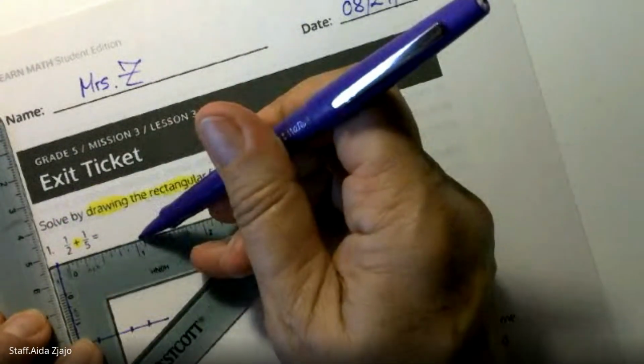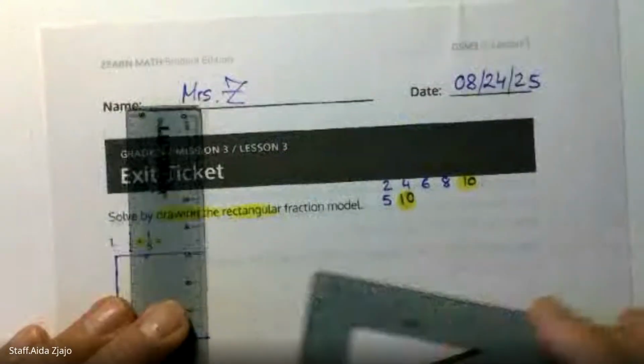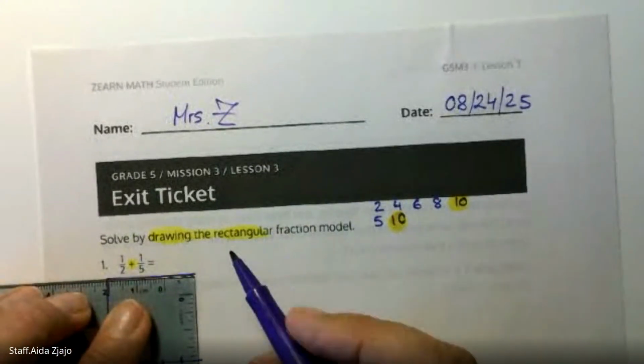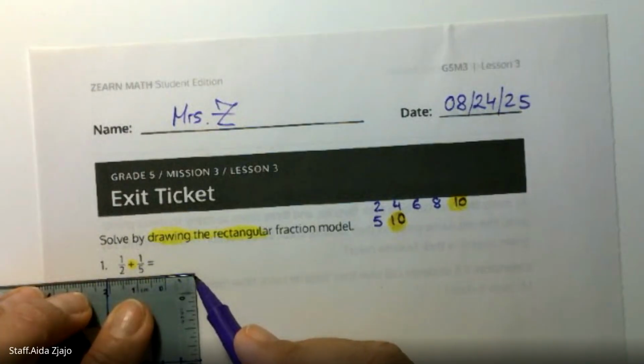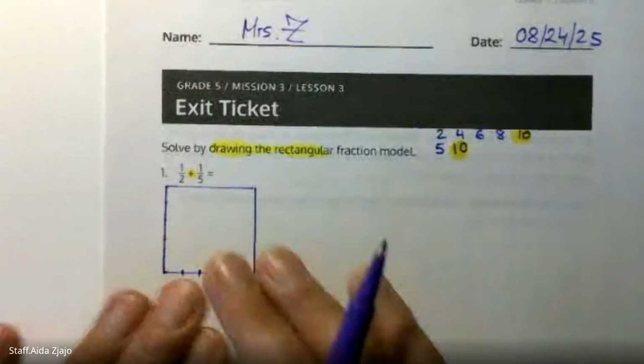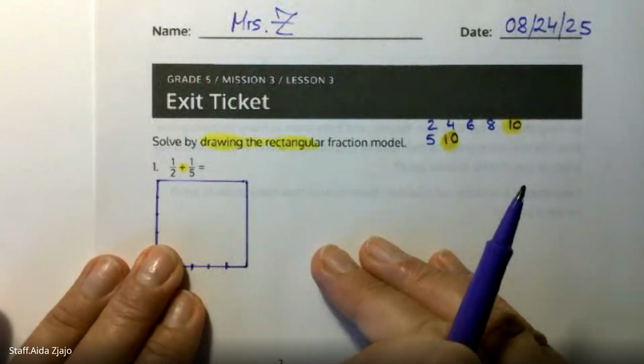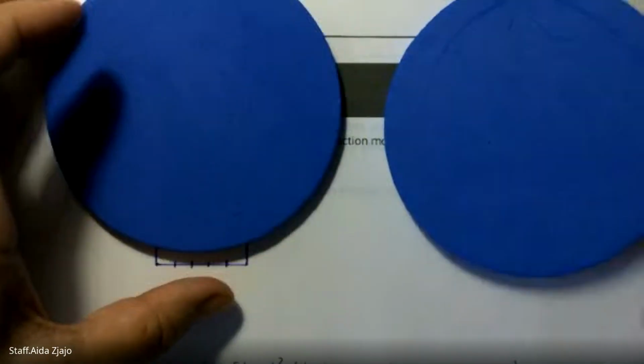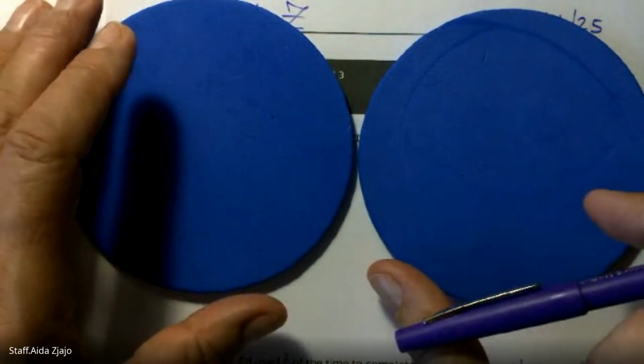I like to be precise, but it doesn't matter as long as you understand that the pieces have to be the same size. So if you make this hole, you have to make exactly the same hole. These are congruent holes.